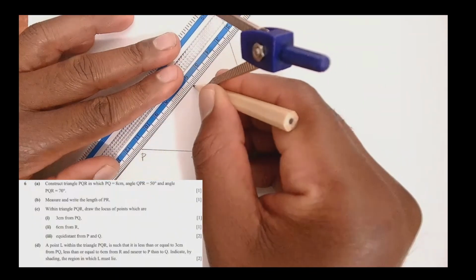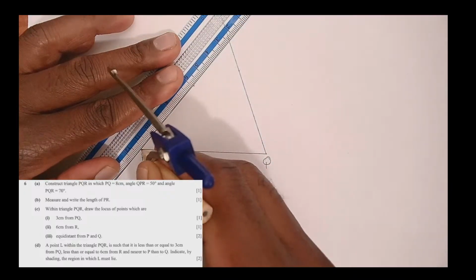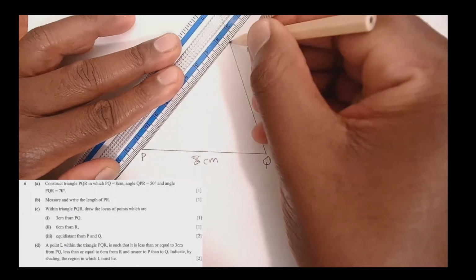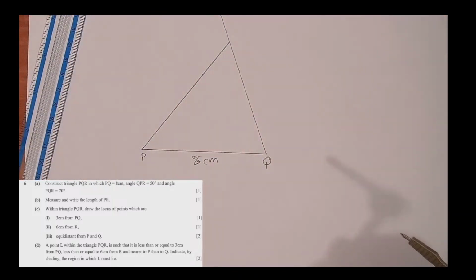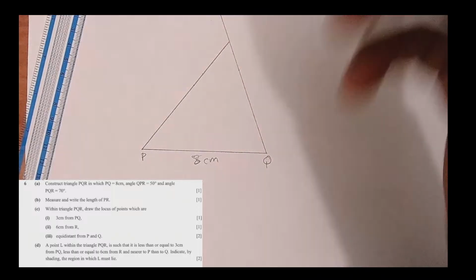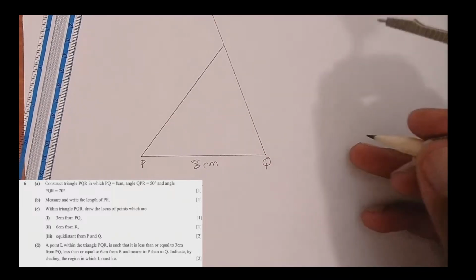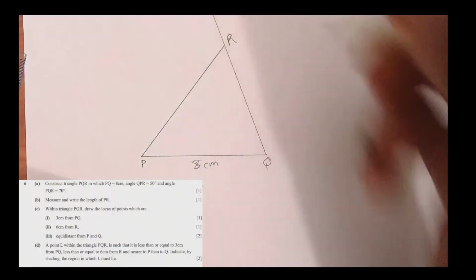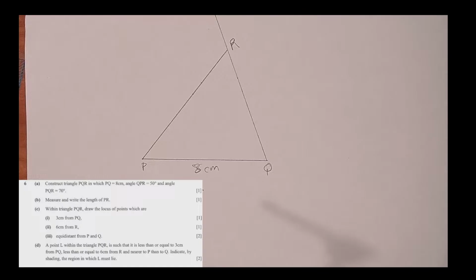All right, so I make sure that I'm accurate enough so I can go all the way and end exactly at this point on this line. Okay, so that is my triangle that is inside. The outer part, don't worry about it, right? You don't necessarily have to rub it, right? So this is my R there. So that is a triangle, PQR. Okay.